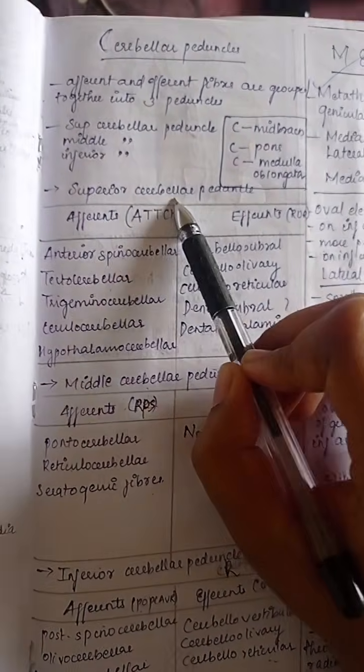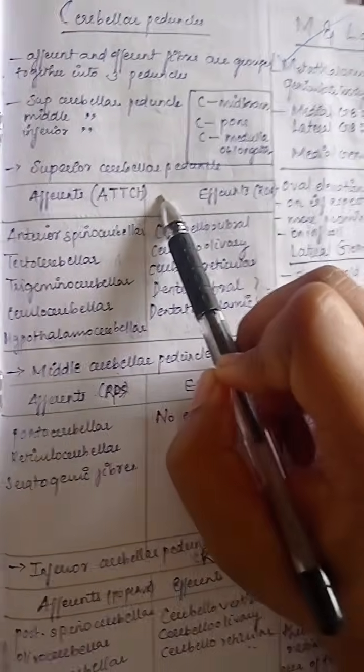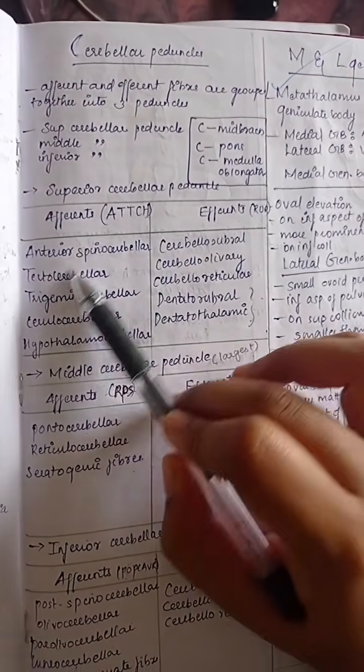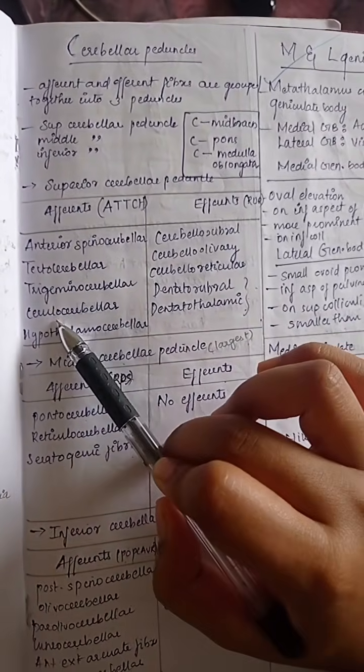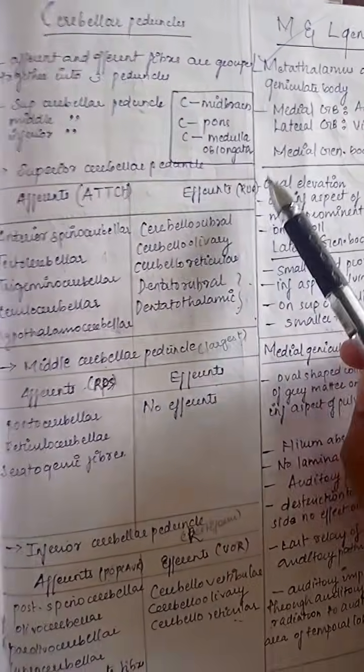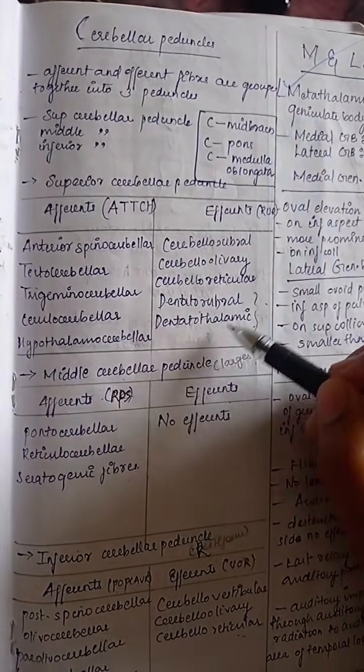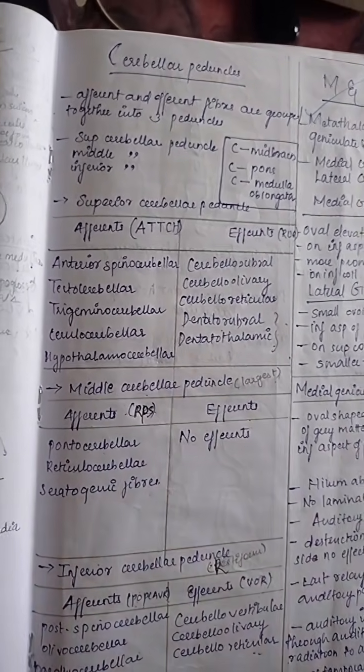For the superior cerebellar peduncle, the afferent will be ATTCH and the efferent will be ROR. Decoding them, the afferents are anterior spinocerebellar, tecto, trigemino, cerebellocerebellar and hypothalamocerebellar. For the efferent, it will be ROR, that is rubral, olivary, reticular, and entorubral and endothalamic. You can write it down if you need.